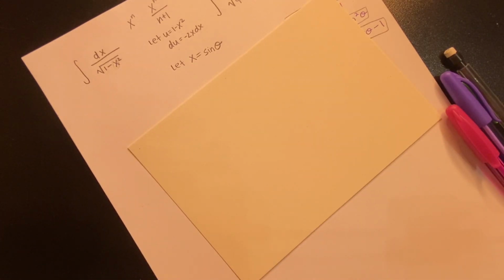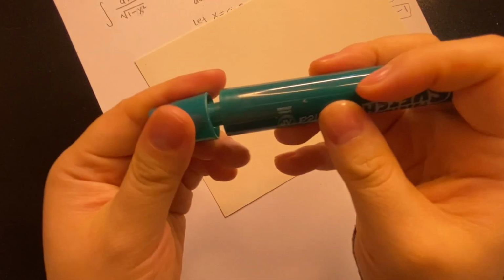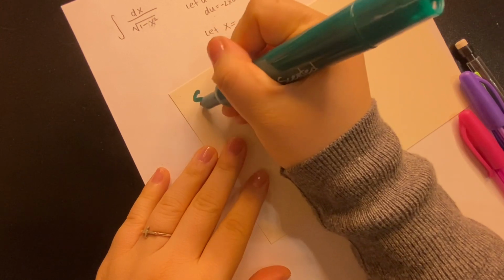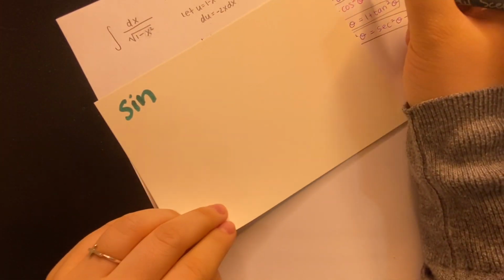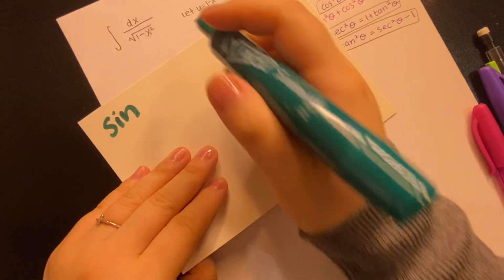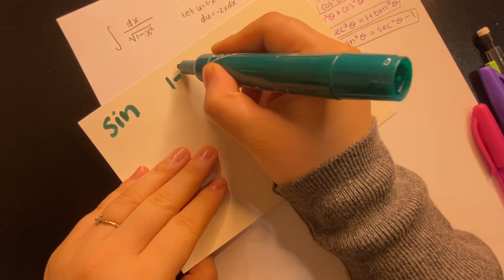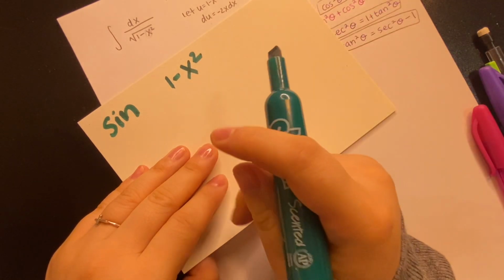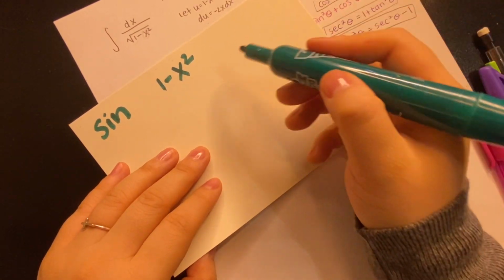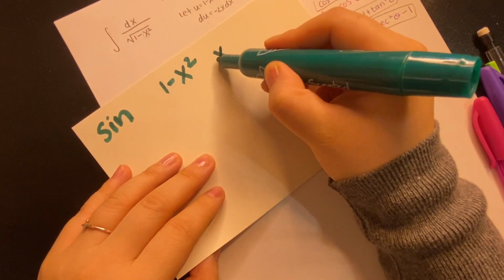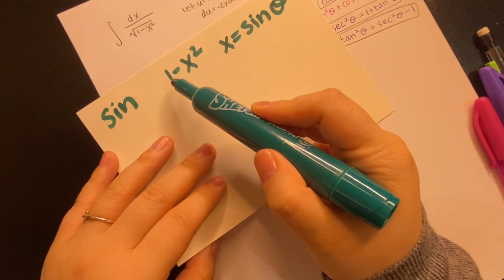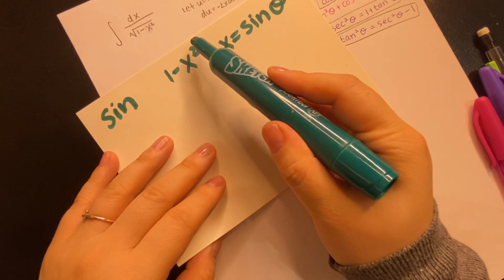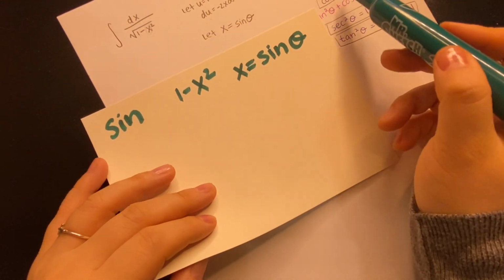Let's make a little table here. So let's say we have sine. For sine substitution, if you have 1 minus x squared like this, then if you let x equal sine theta, you have 1 minus sine squared theta, which would be cosine squared theta.